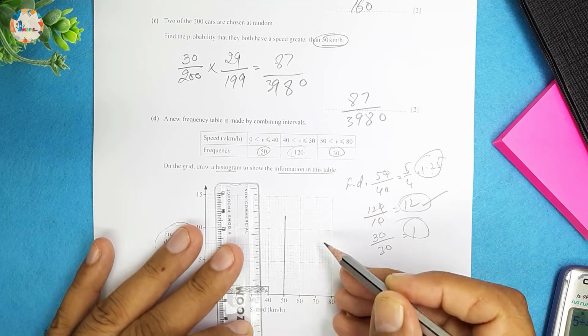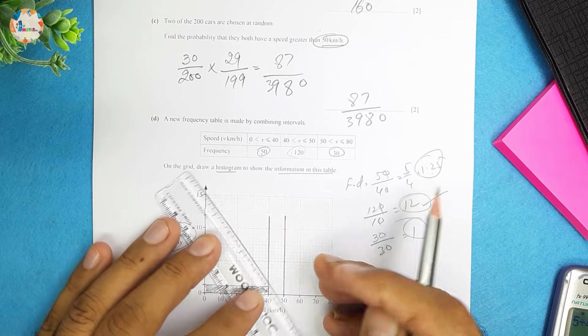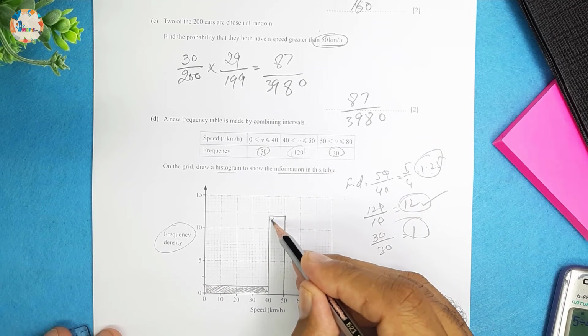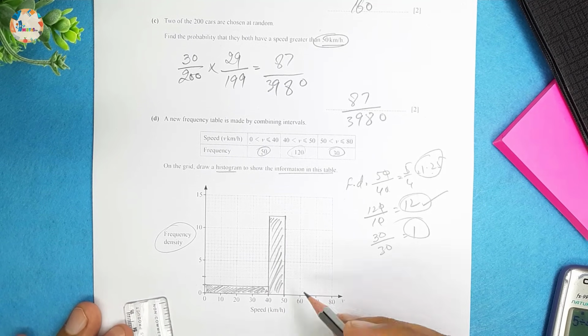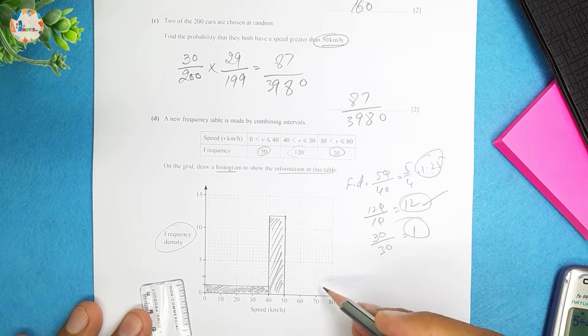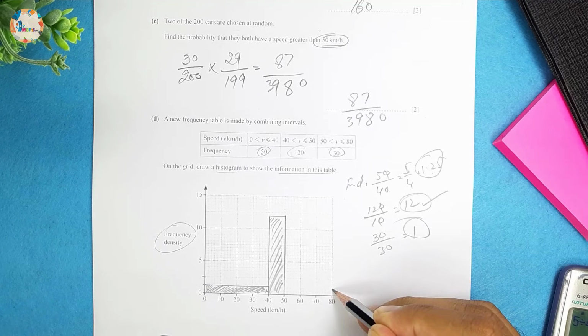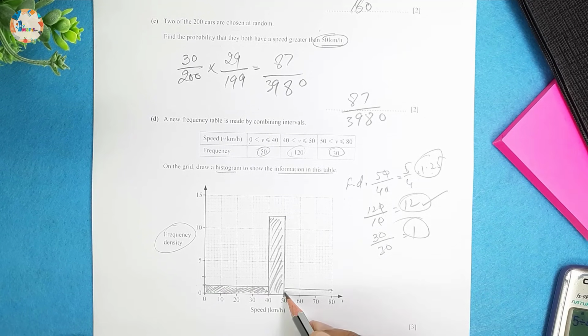So we can draw the column from here and from here as well, and we'll close from the top also, and this one will be the second column. Then the third column is 1 from 50 to 80, so 50 to 80 will be 1, so 1 will be just up to this one. This will be the smaller, like this one. Hopefully you understood this.